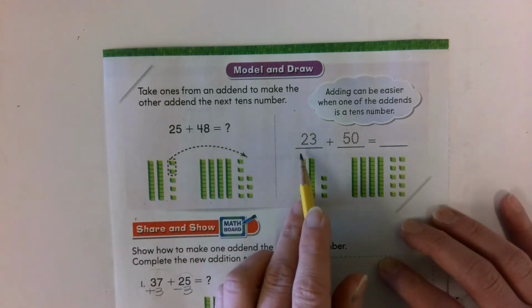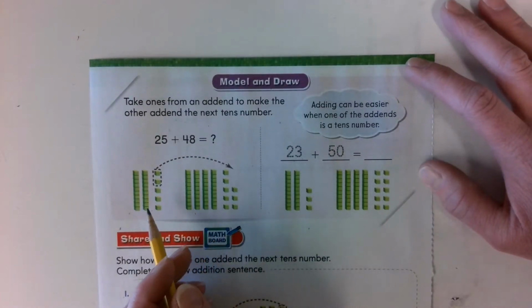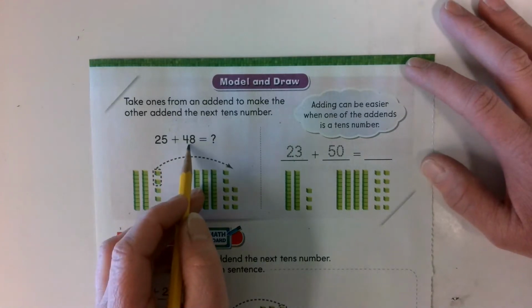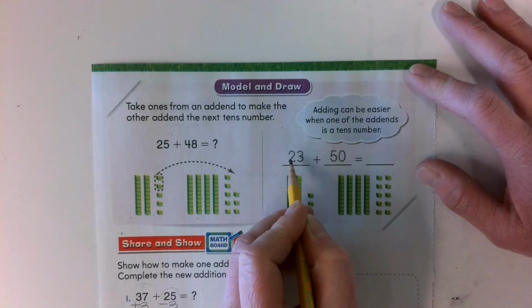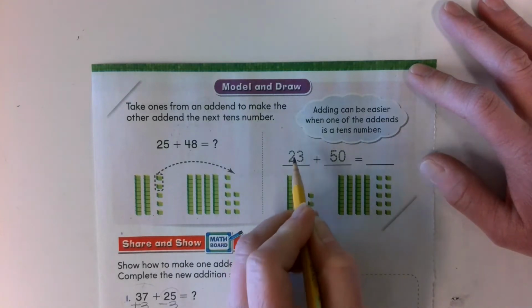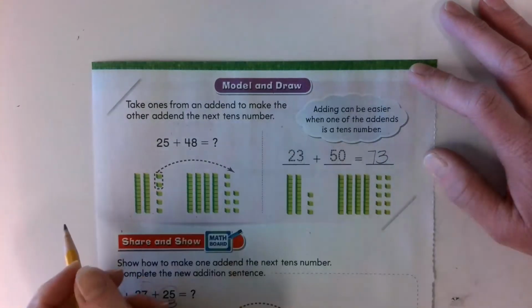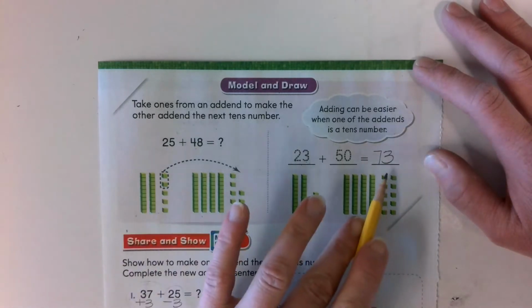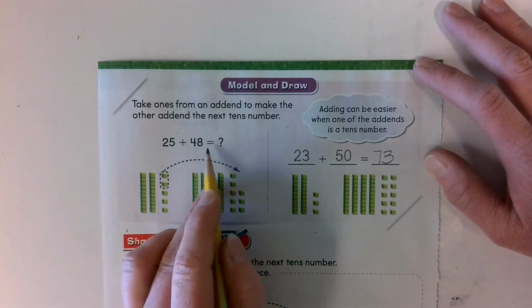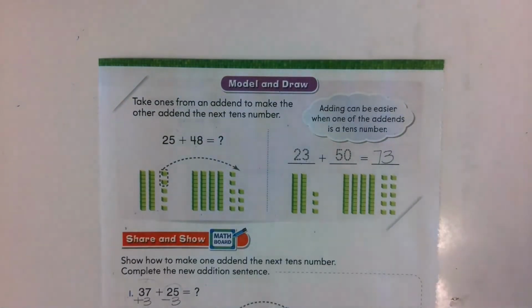Now we know that 23 plus 50 is a lot easier to add than 25 plus 48. So we can go 50, 60, 70, 1, 2, 3. And I get a sum of 73. So we're getting the same sum. We're just moving things around so it's easier to add. Okay.